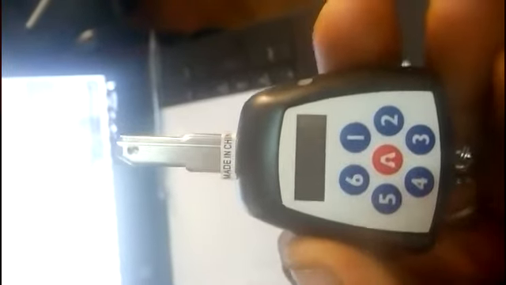I just want to show you where the key pin is on your digital key. On the digital key, as you can see here, if you turn the back of the key and look closely, you will see a set of numbers there.